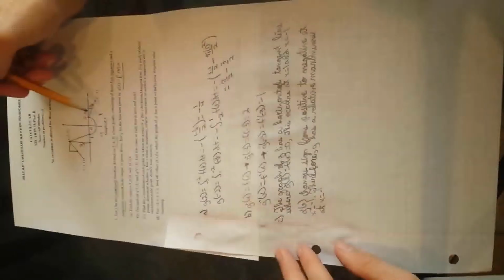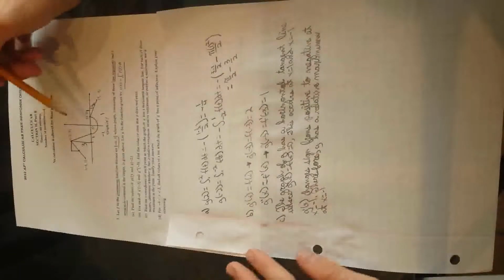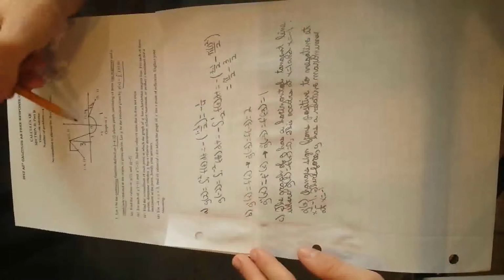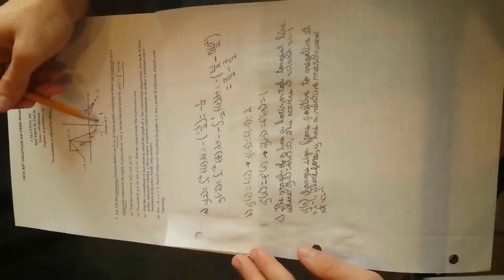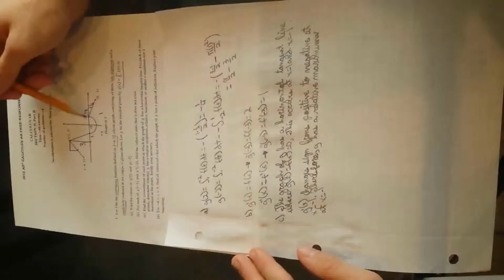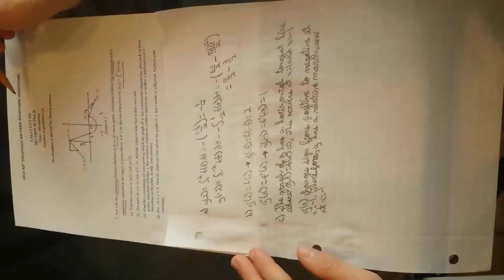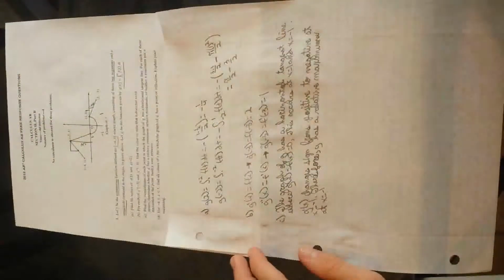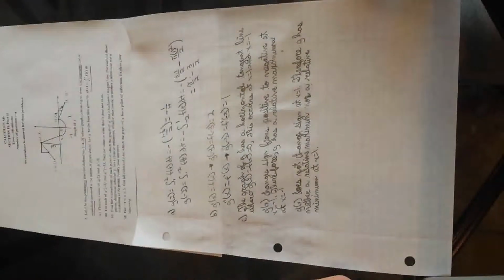So this f does not change signs. As you can see, it goes from negative, hits 0, and continues to negative. Therefore, because it doesn't change signs, there is neither a relative maximum nor a relative minimum. Let me put the explanation down for that. So this is the work for this part.